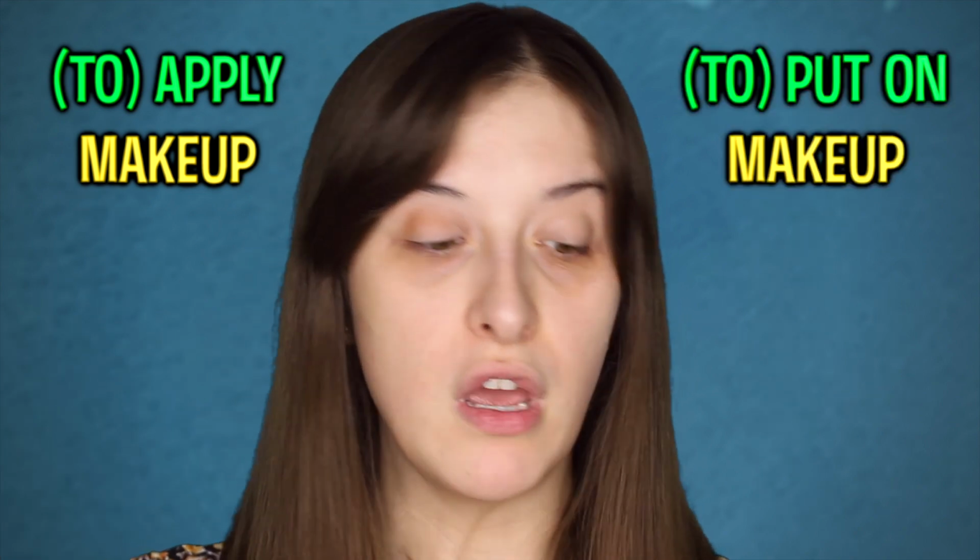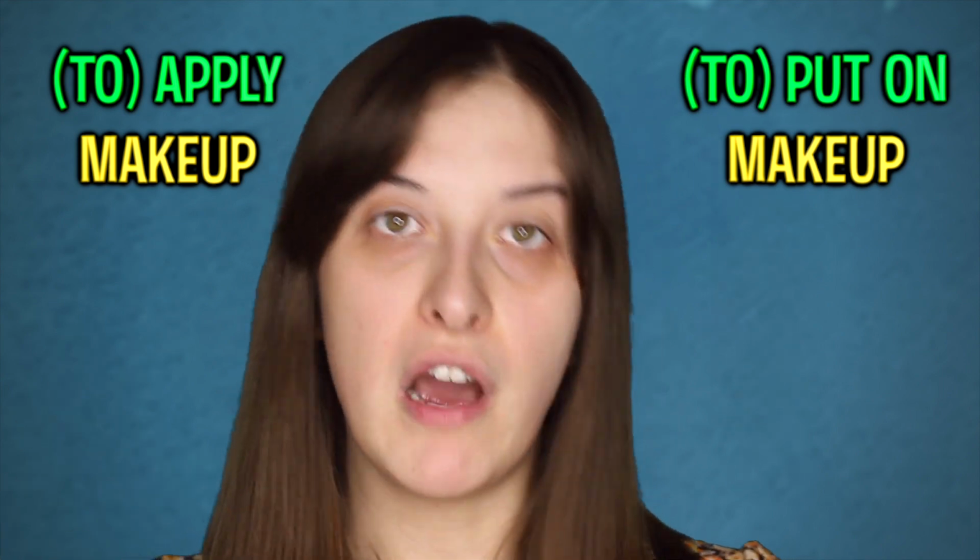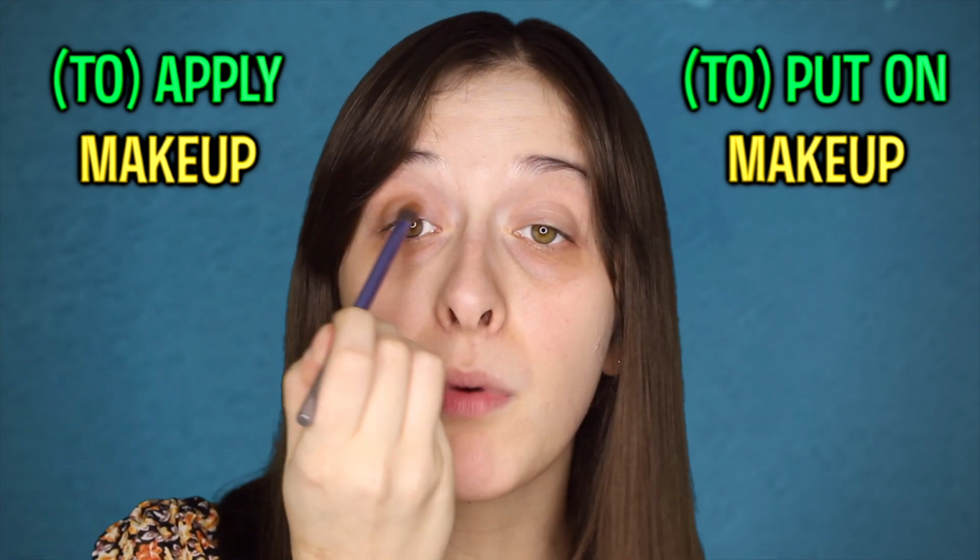So the verb that we can use for everything to do with makeup, for eyeshadow, foundation, eyebrows, we can always use the verb to apply. So I'm currently applying eyeshadow. Or more commonly, you can use the phrasal verb to put on. So I am putting on eyeshadow. That's a bit more common, a bit more native.